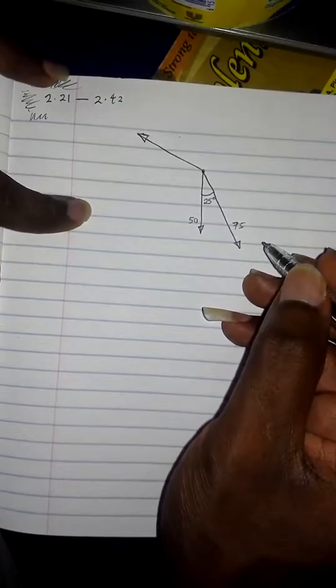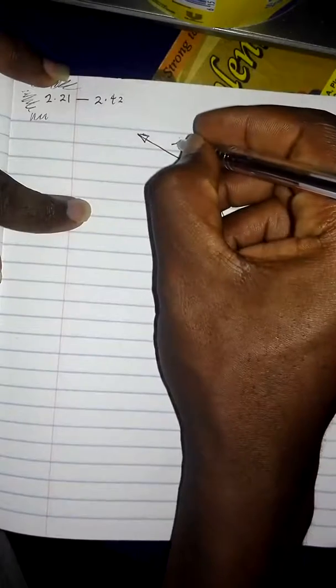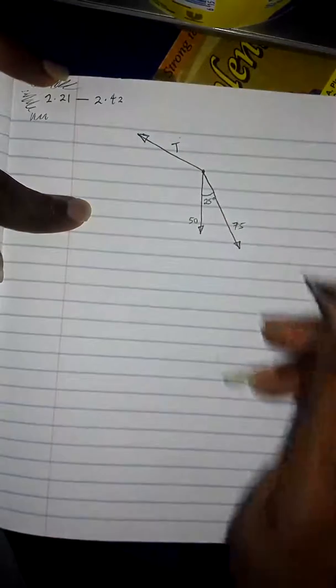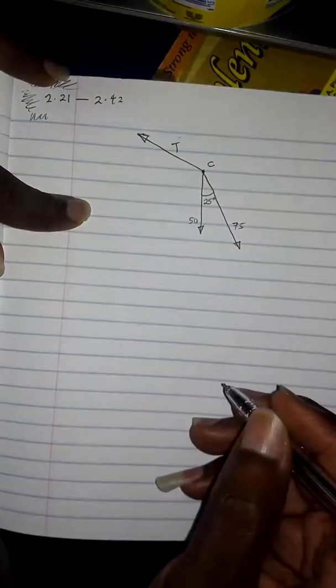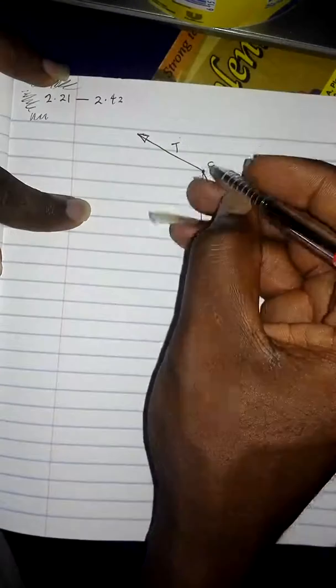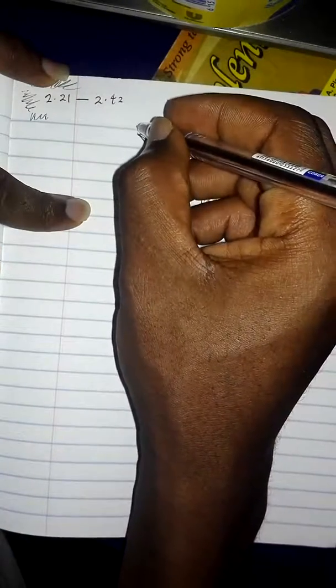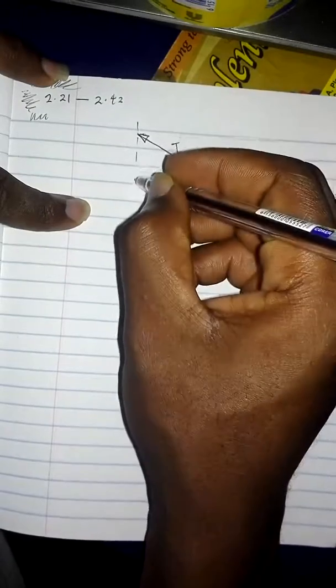So we denote that as some unknown T. So this is our point C. Then we are now told that the resultant of all the forces exerted at this point is... but before we do that, we should notice the direction of this as indicated in this diagram.